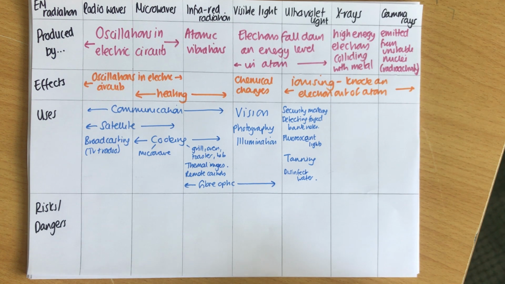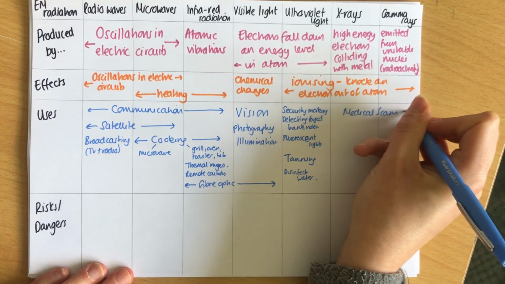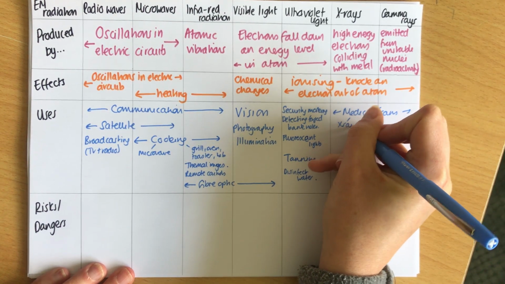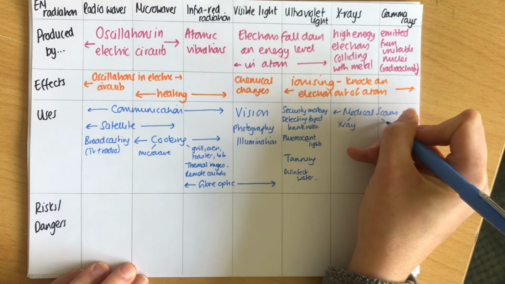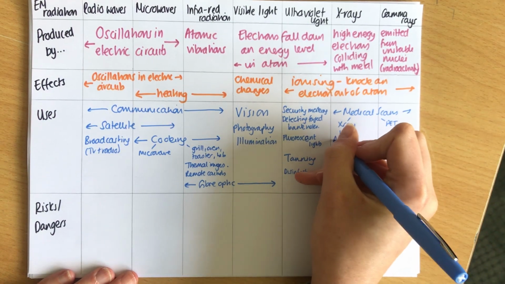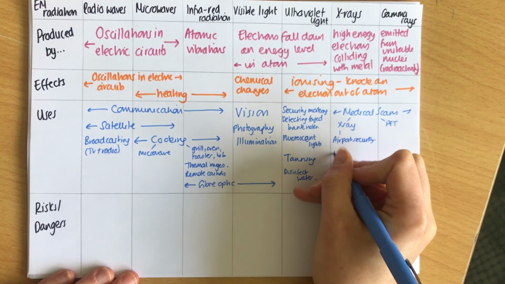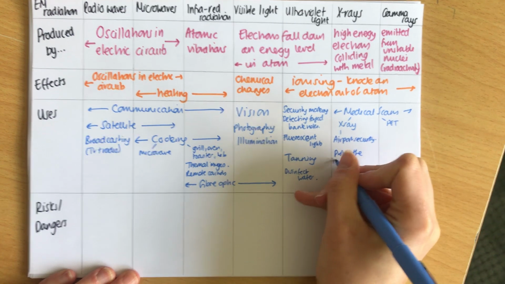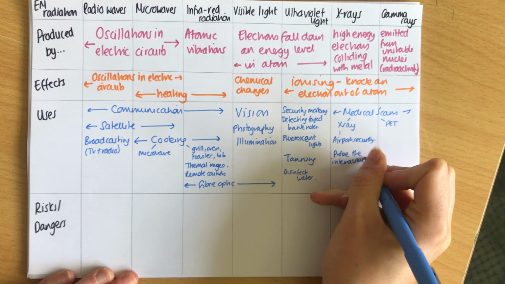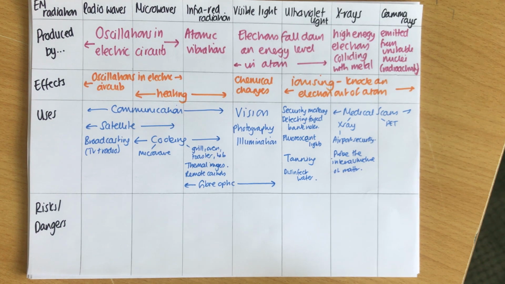Now, X-rays and gamma rays are both used a lot in the medical world, and they're both used for medical scans. For X-rays, that medical scan is an X-ray. For gamma rays, it can be anything from a PET scan to a gamma ray camera, stuff like that. X-rays are also used for airport security as an X-ray machine. And they can also be used to probe the internal structure of matter. An example of this is something called crystallography, where we can see how solids are made up.